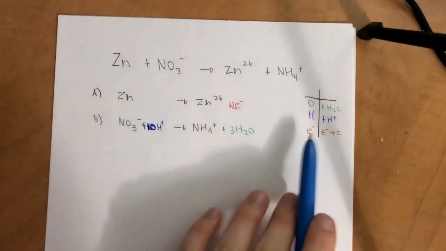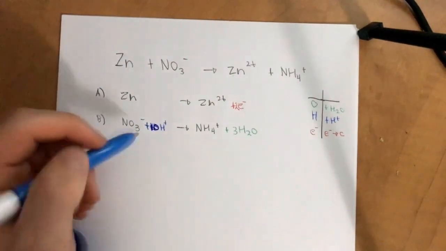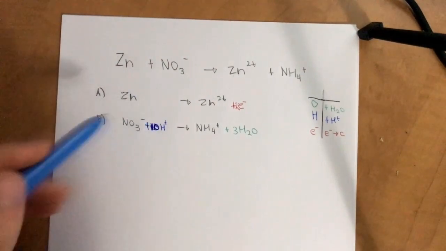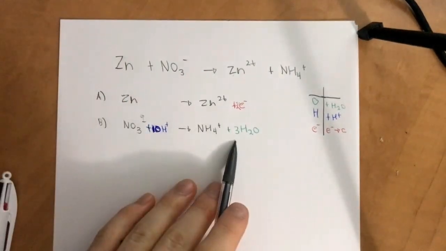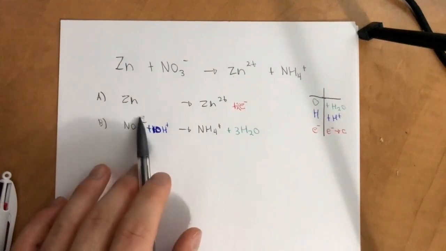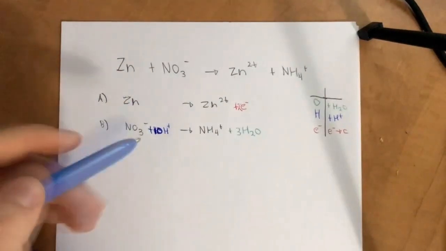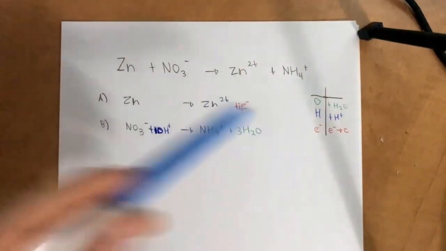Now we move on to the final step here, which is balancing out our electrons. On the left side, we have a total of 10 minus 1, 9 charge. And on the right side, we have a total of plus 1. So we need to move on to the final step, the chart method, which is balancing out our electrons.